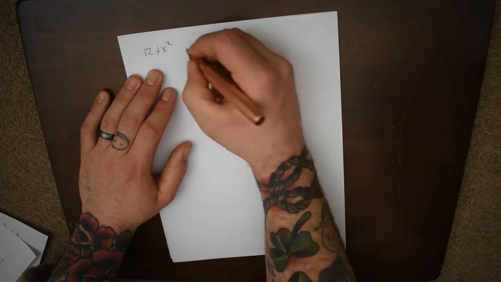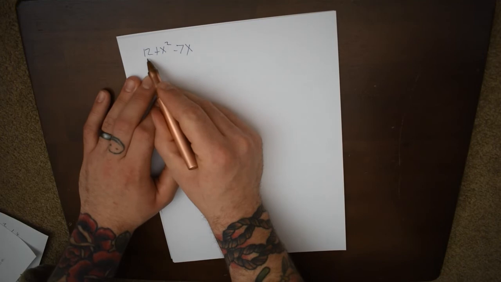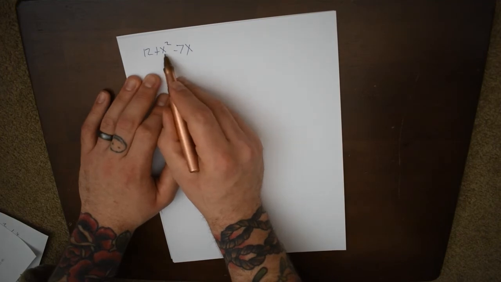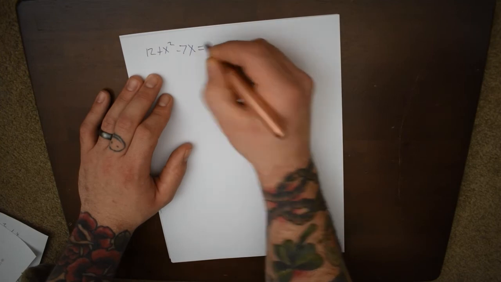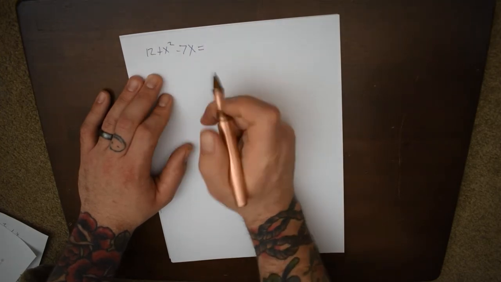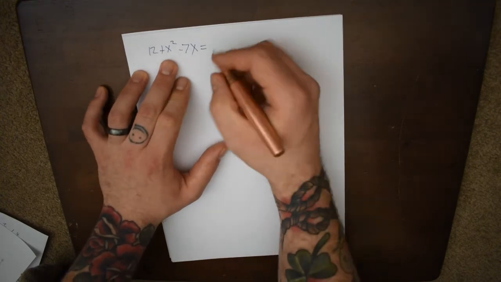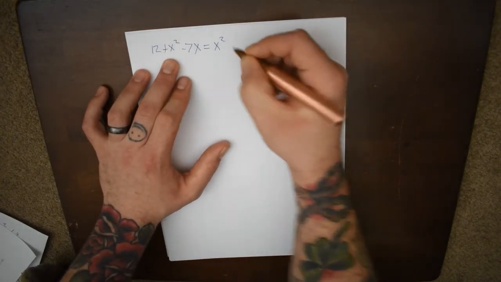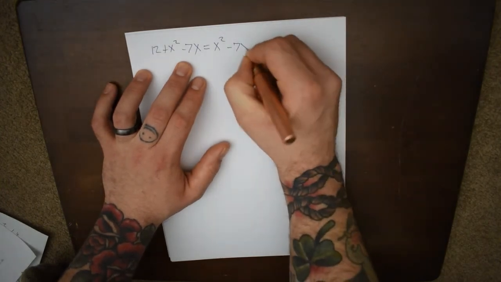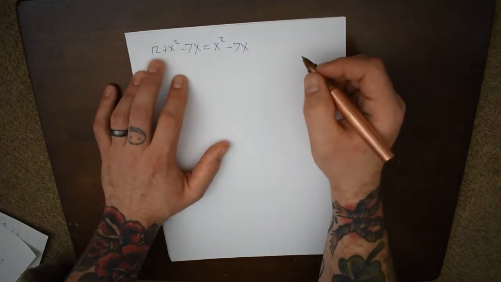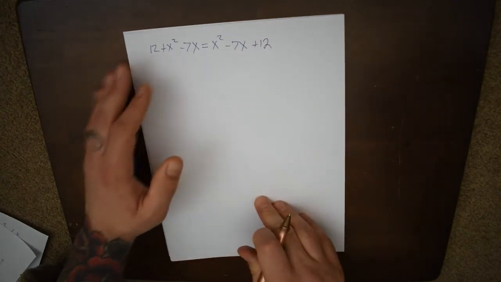12 plus x squared minus 7x. Well, this term has degree 0, that term has degree 2, and that term has degree 1. We want to write these terms with their degrees in descending order. So the first one would be 2, so we'd write x squared. The next one would be 1, we would write negative 7x. And finally, we would tack on our constant term, plus 12.